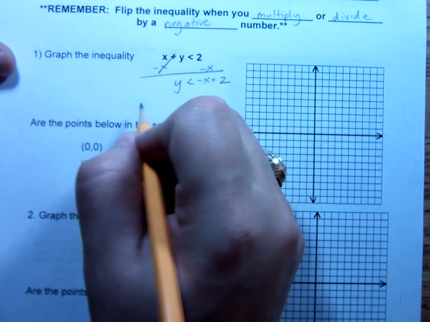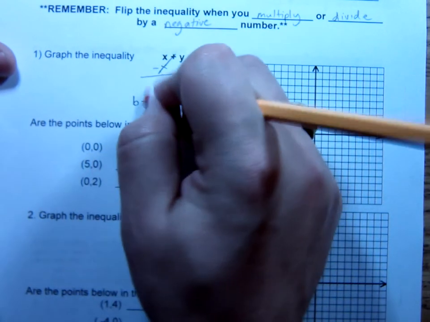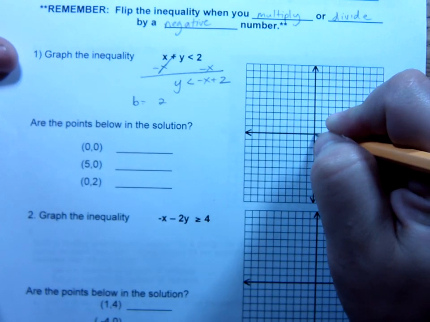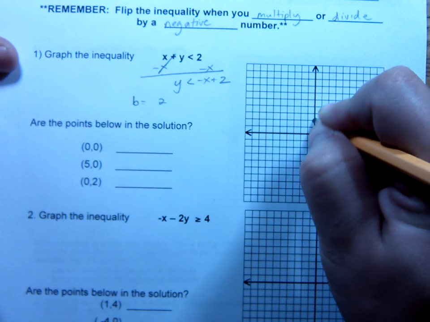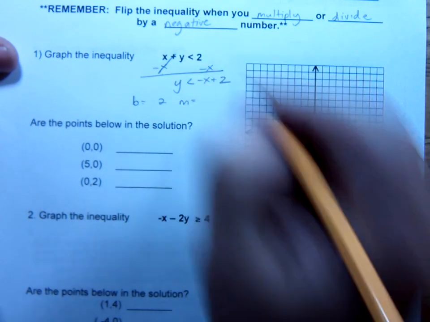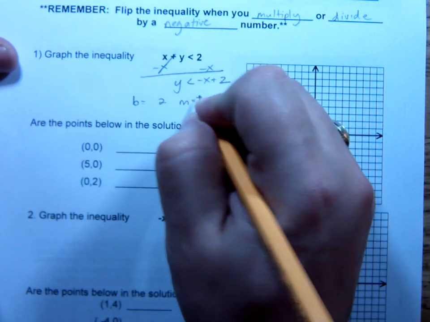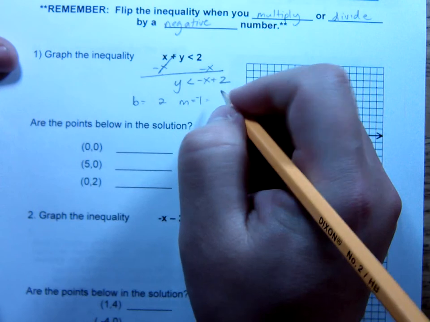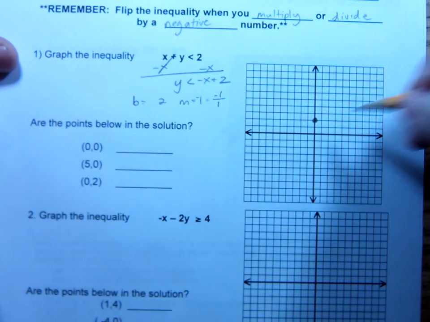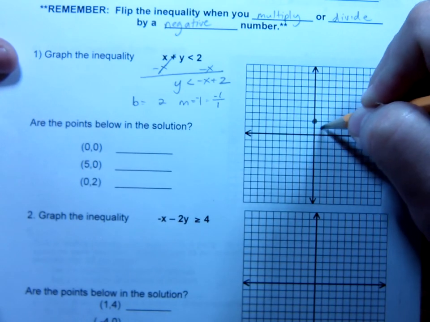So b equals not negative 2, but positive 2. Go ahead and graph that on your graph. 1, 2. Plot your point. Identify your slope. M is equal to, if you have a negative x, that means you have a negative 1. So m is equal to negative 1. And if you put this in a fraction, you put negative 1 over 1. That's your rise over your run. So I'm going to go down 1 this time and over positive 1 and do it again. Down 1 and over 1.